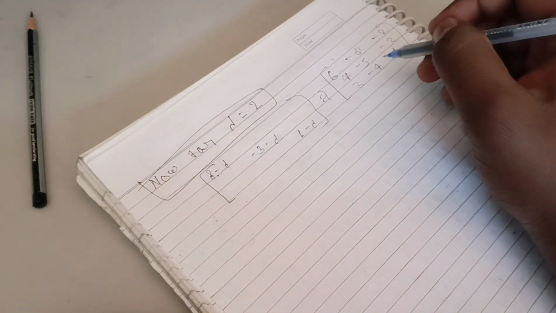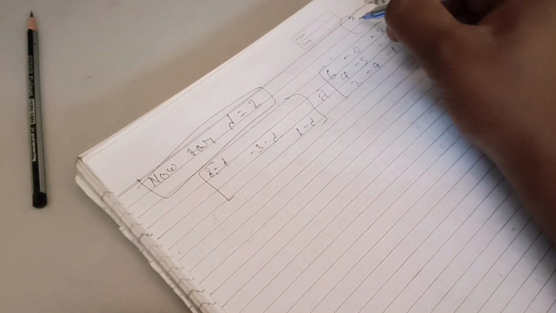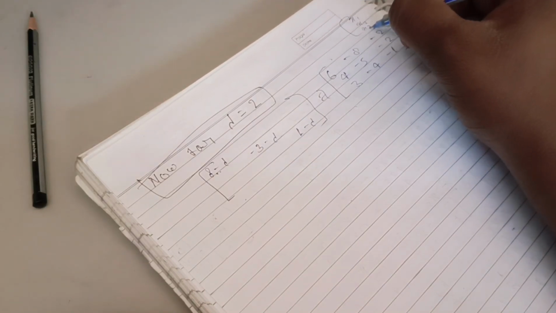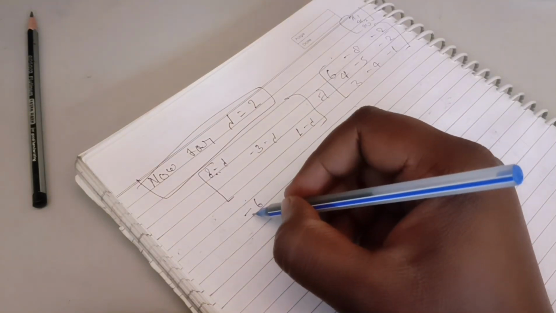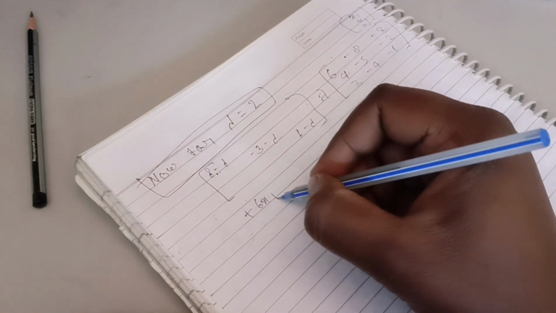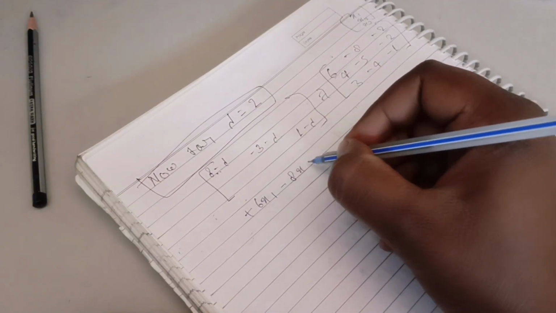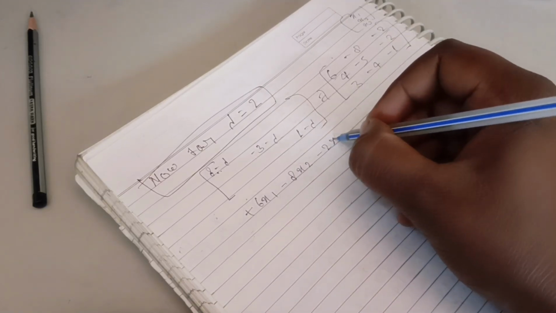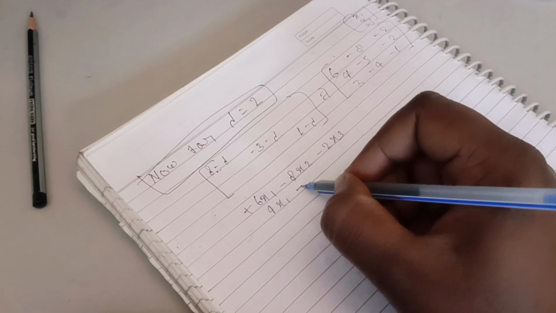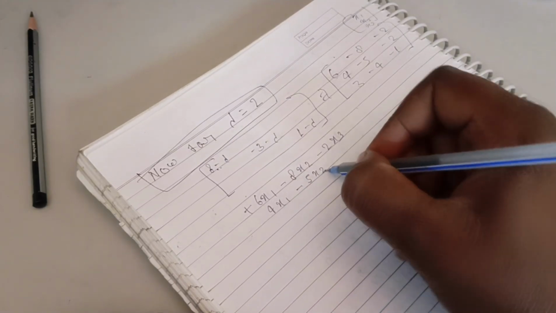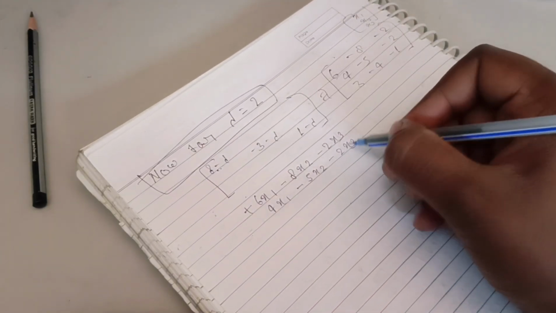And simply we will write here x1, x2, x3, and we multiply it by this. So plus 6x1 minus 8x2 minus 2x3, 4x1 minus 5x2 minus 2x3.